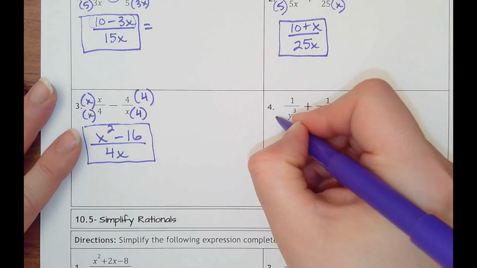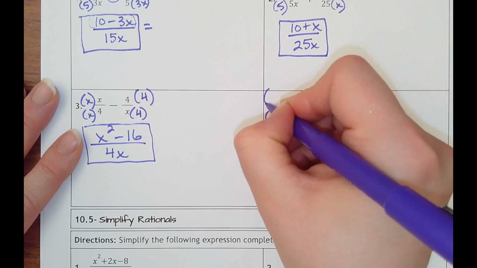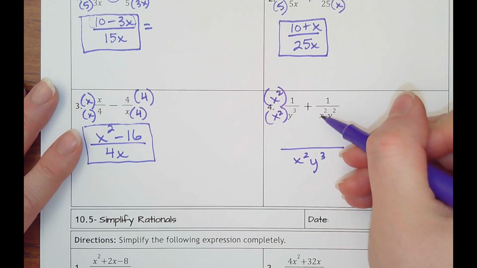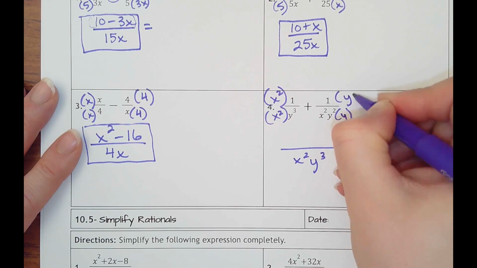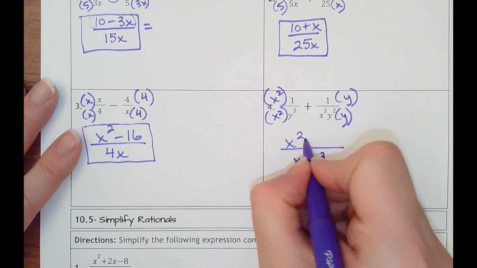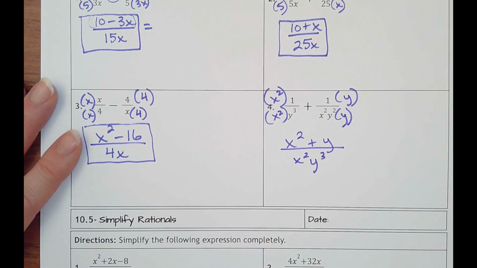And so this would need a times x squared. And this just needs a times another y. So x squared times 1 is x squared, plus 1 times y is y. That's all I can do.